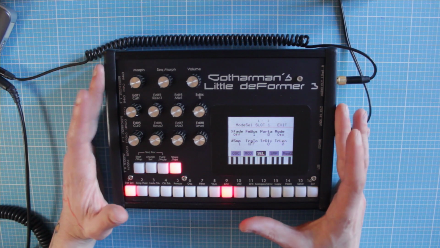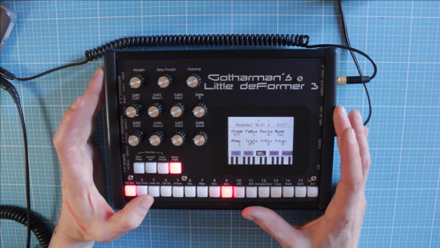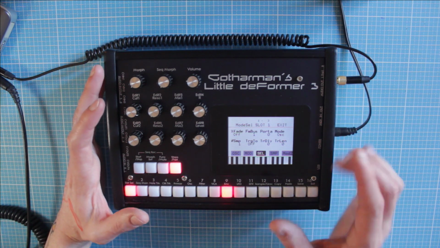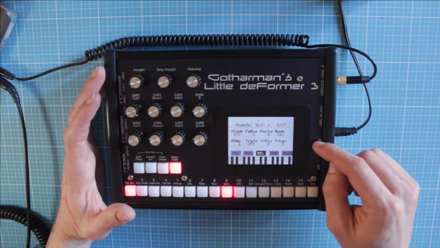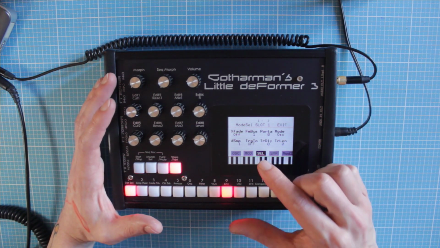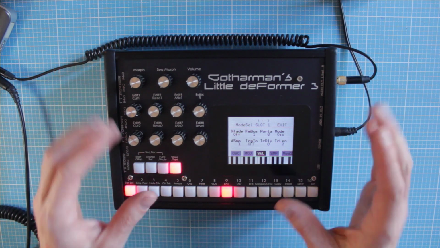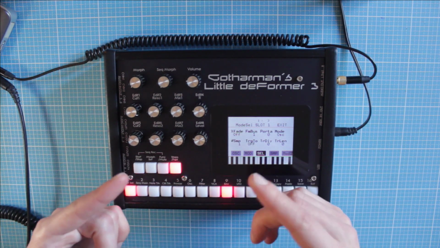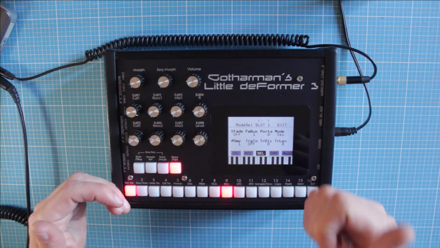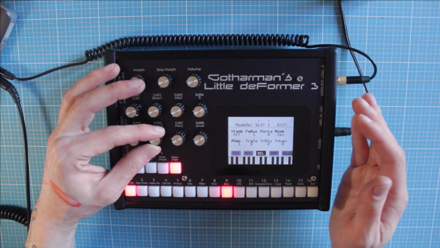But when I'm live or making sound, many times I'm using the Gotharman LD3 with an external sequencer, particularly Pro, etc. So it's really convenient to have this, because with one trigger you can trigger more than one sound. So let's try it. Let's try part 2.